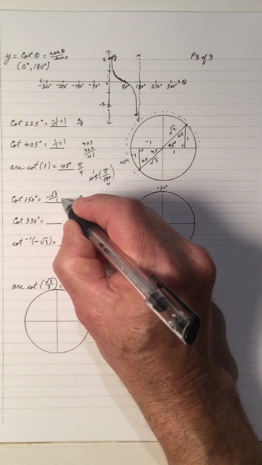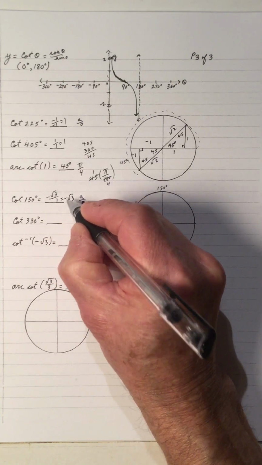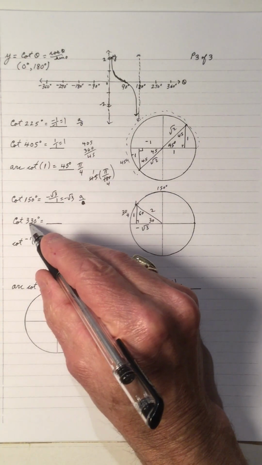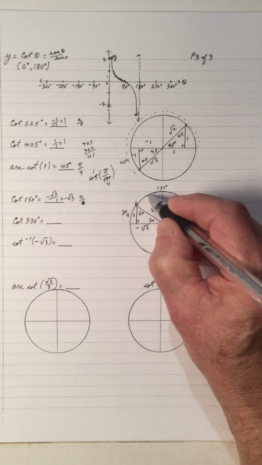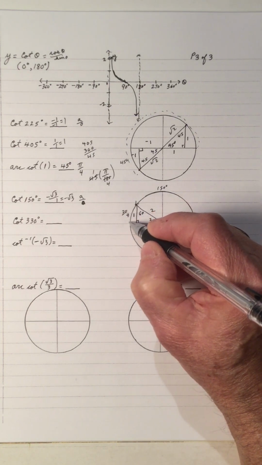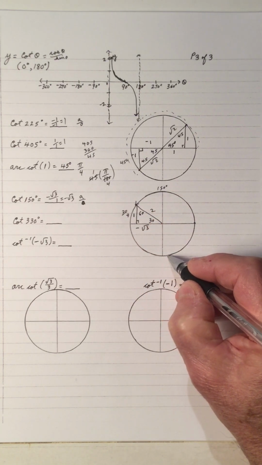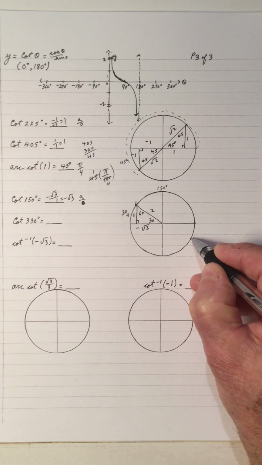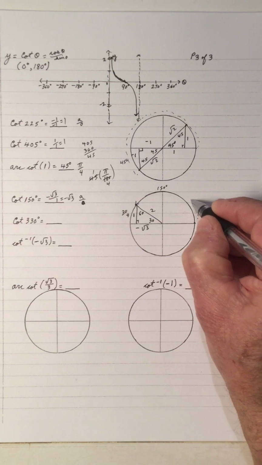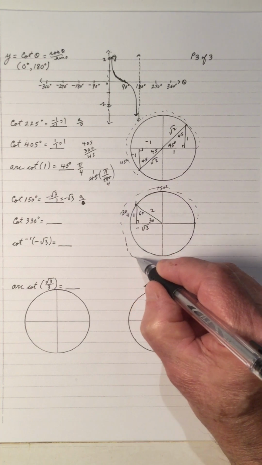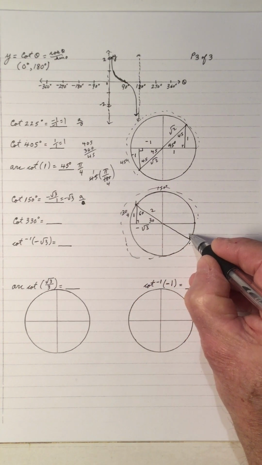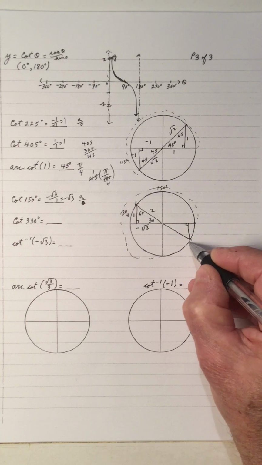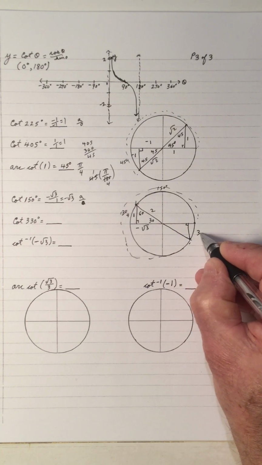Opposite is 1, which is negative root 3. Now what about the cot of 330? 330 degrees starts here, all the way around 90, 180, 270, and right to here. So there's the rotation for 330, right to here. Terminal arm, perpendicular to the x-axis. So that's 330 degrees. This is 30.